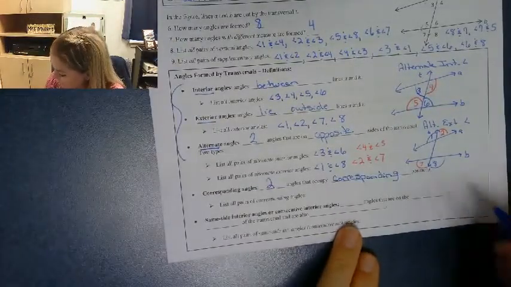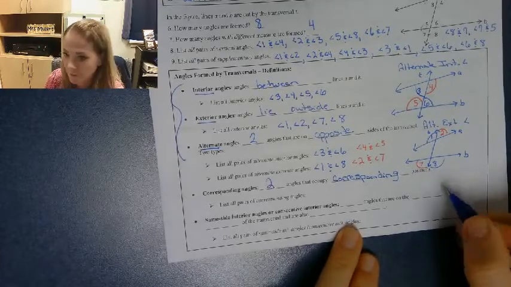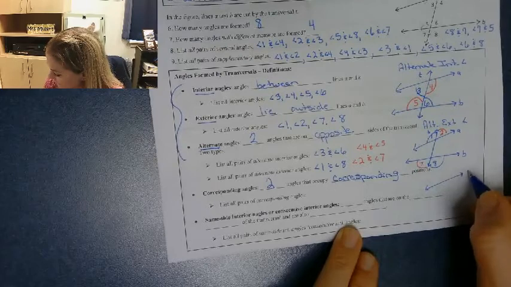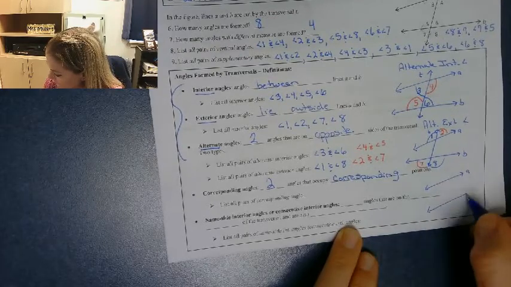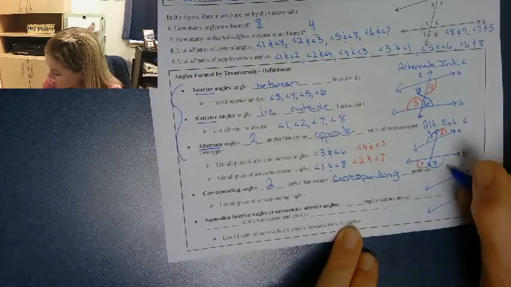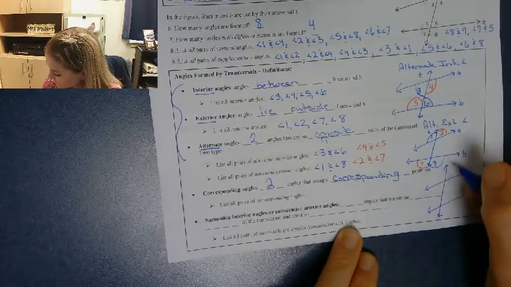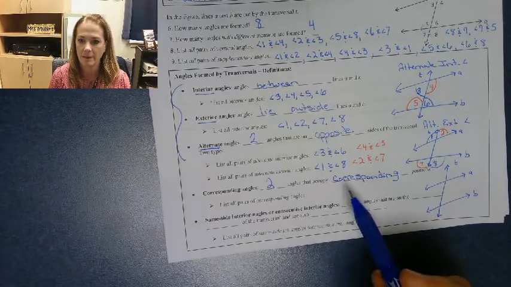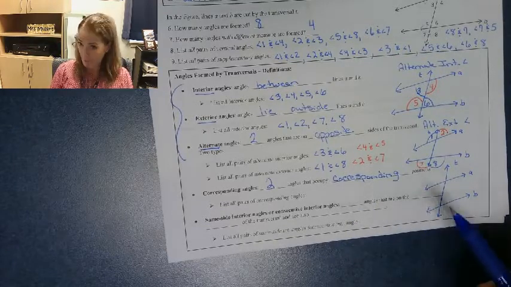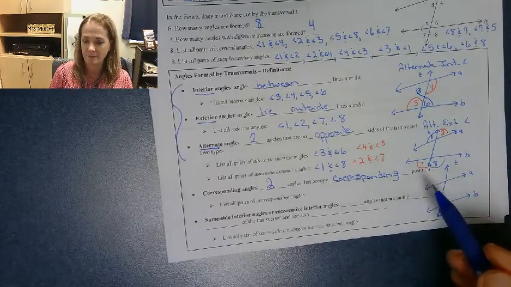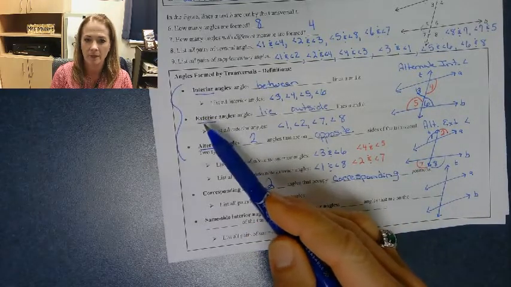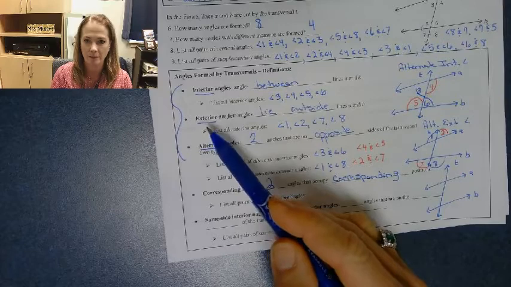Corresponding positions. So let's just draw this picture here once again. There's A, and there's B, and we'll run that transversal through. There's that transversal T. So corresponding angles, what are corresponding positions? We're going to get rid of the words interior and exterior, and replace that with above or below.